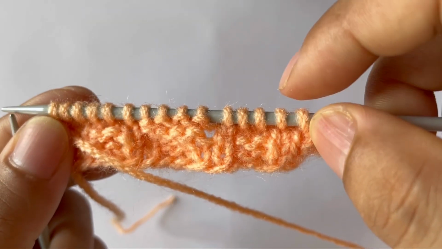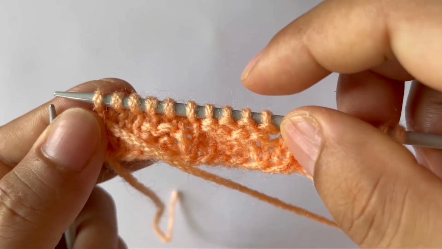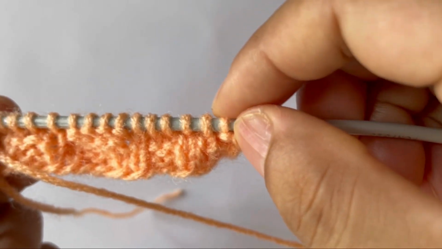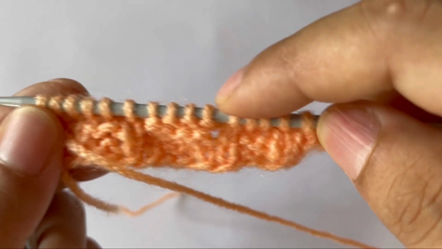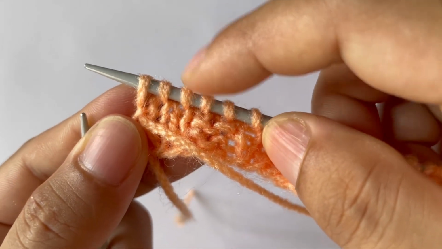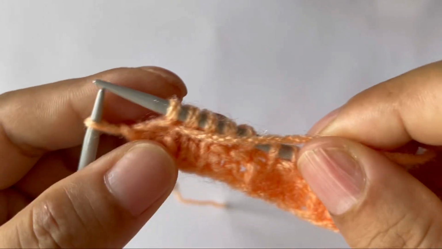Purl 1, knit 5, purl 4, knit 5. Sorry, purl 1, knit 5, purl 4, knit 5 again, and purl 1. And your edge stitch slip on the wrong side.